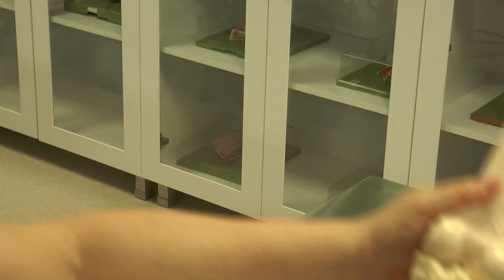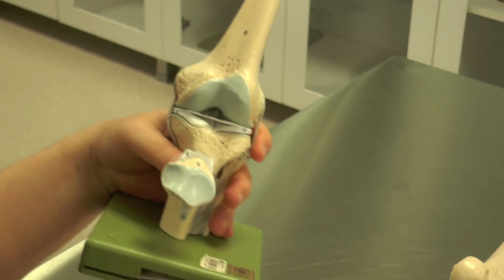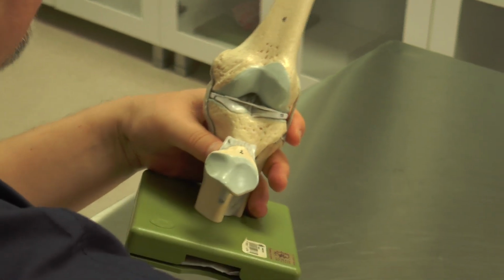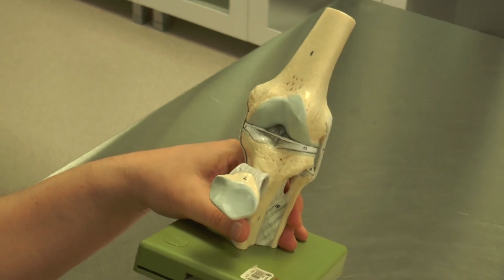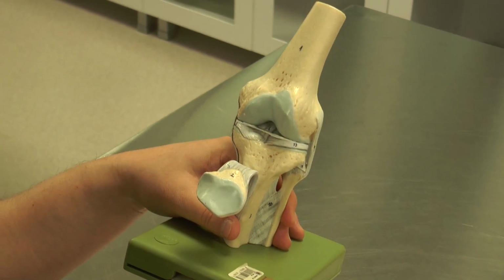Let's look at the knee joint in terms of ligaments and the menisci.